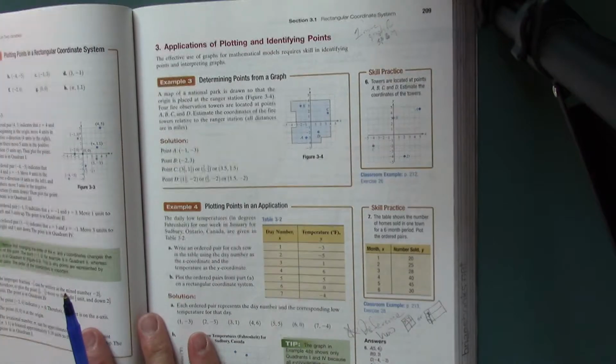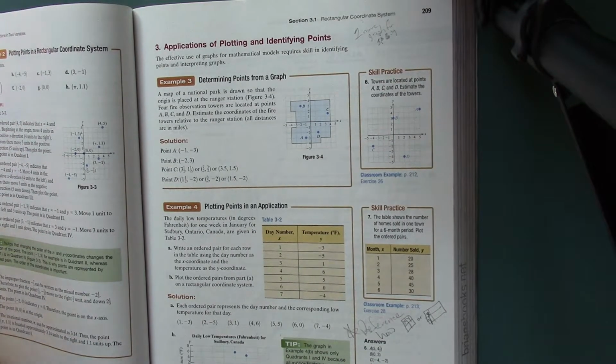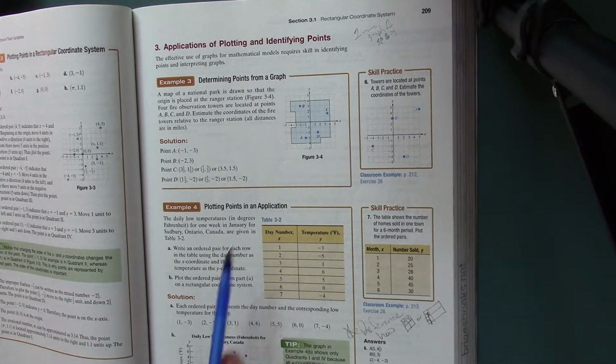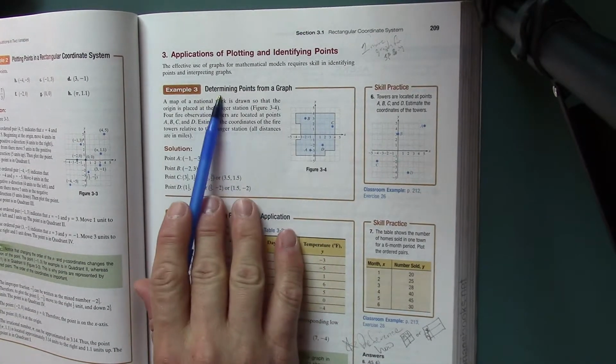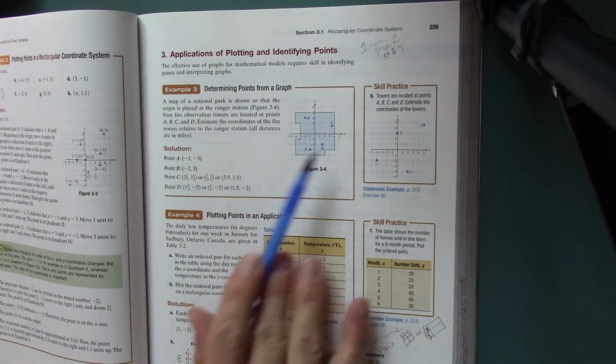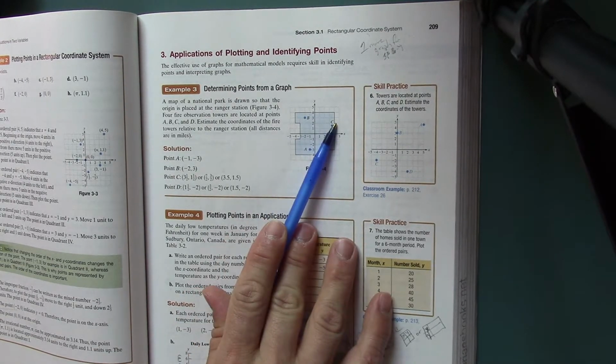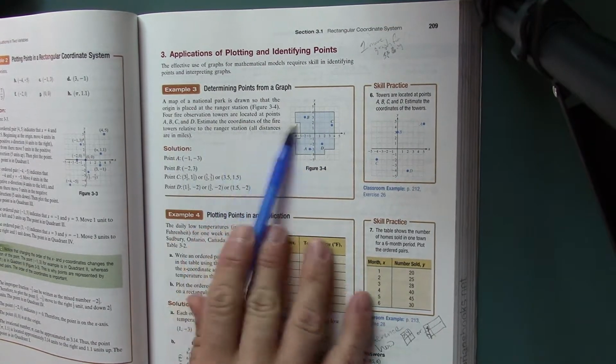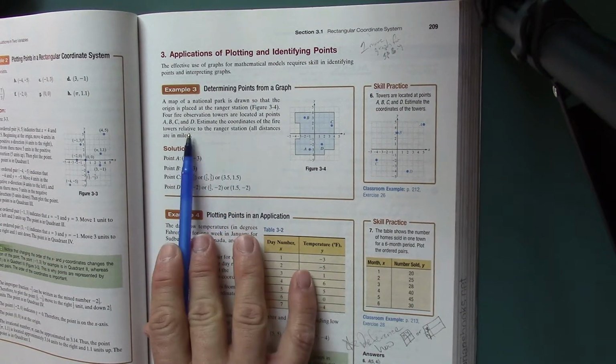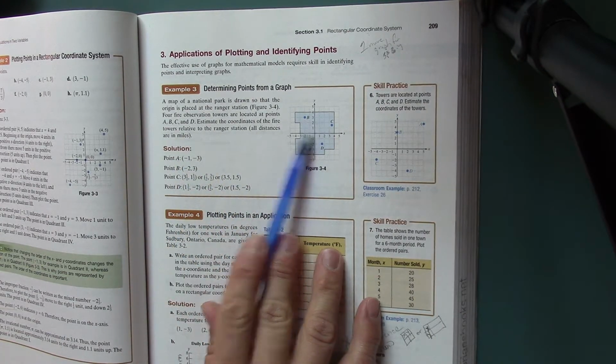Okay, all right, let me get to where I'm talking about example 3 here. Okay, so on example 3, it says we're going to try and determine points from a graph. So really, instead of plotting points, we're going to identify what is that point, what is that point, what is that point, and so on. So it's saying, estimate the coordinates of the fire relative to the ranger station. So the ranger station is at 0, 0.